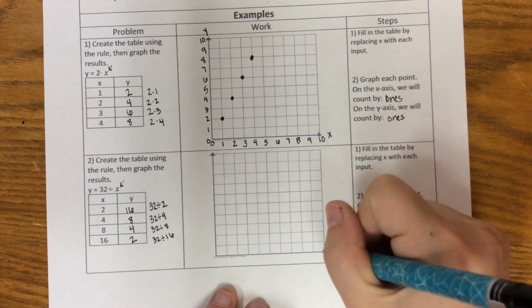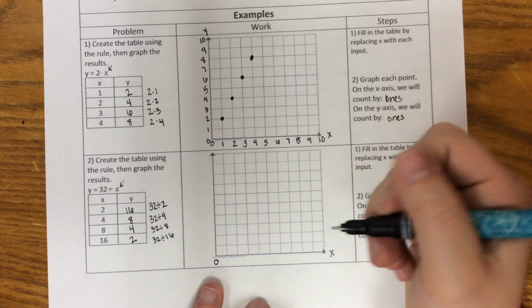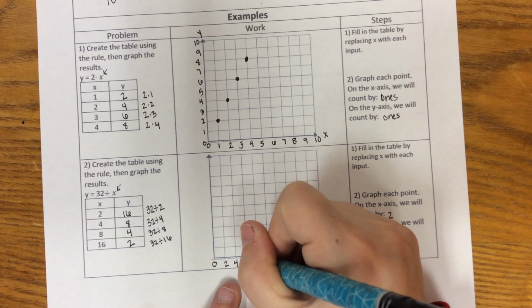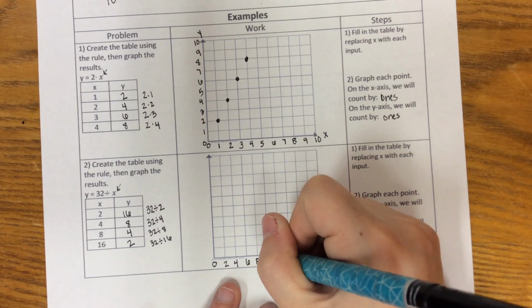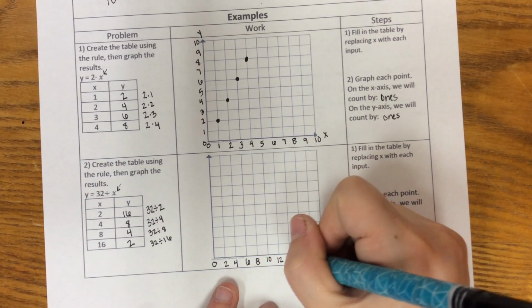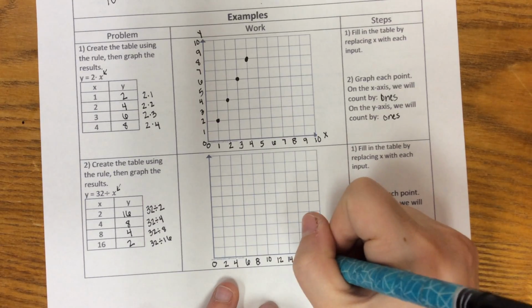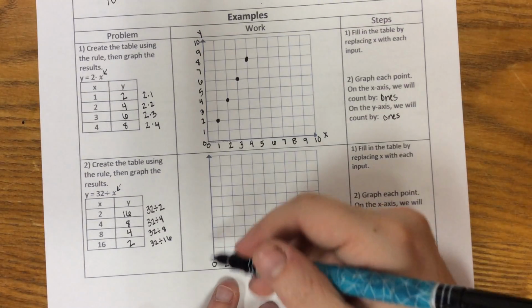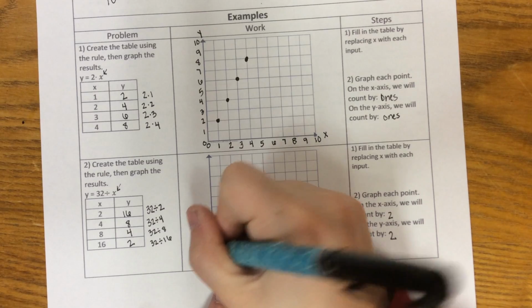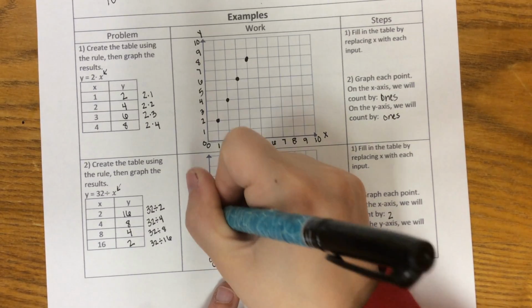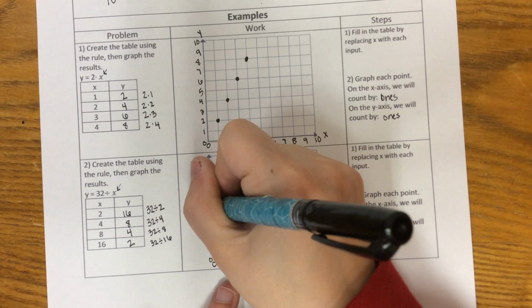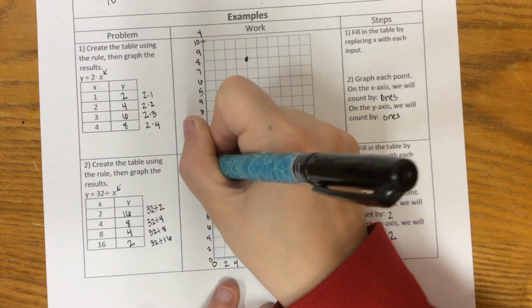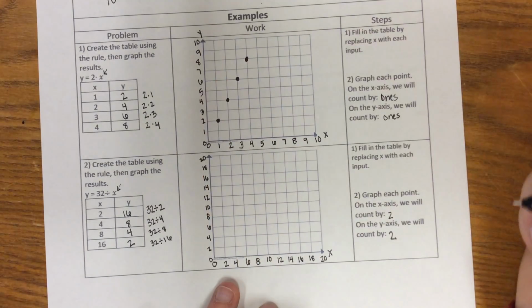So on my x-axis here, I'm going to start with 0 still. And then I'm going to count by, this first line would be 2, then 4, 6, 8, 10, 12, 14, 16, 18, 20. Okay, and then we're going to do the same thing up. So this is 0, 2, 4, 6, 8, 10, 12, 14, 16, 18, 20. And that's my y.